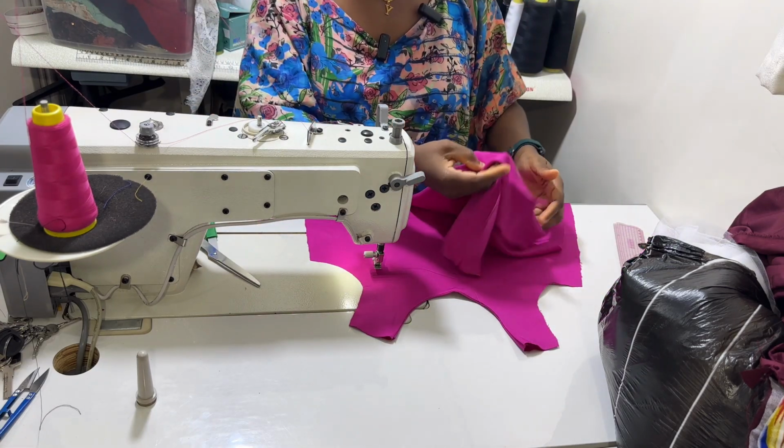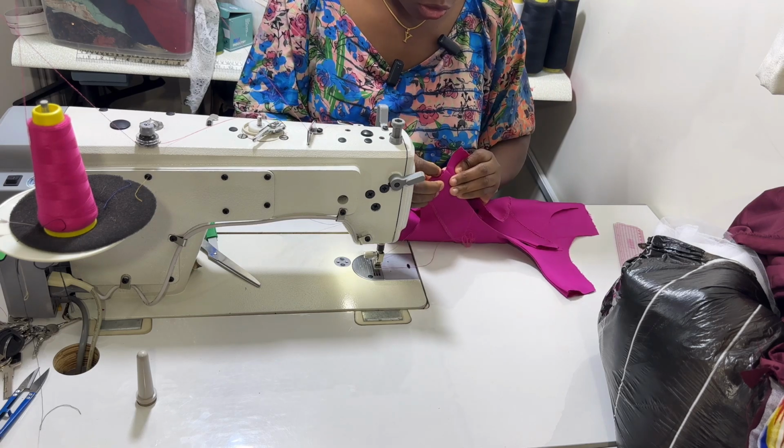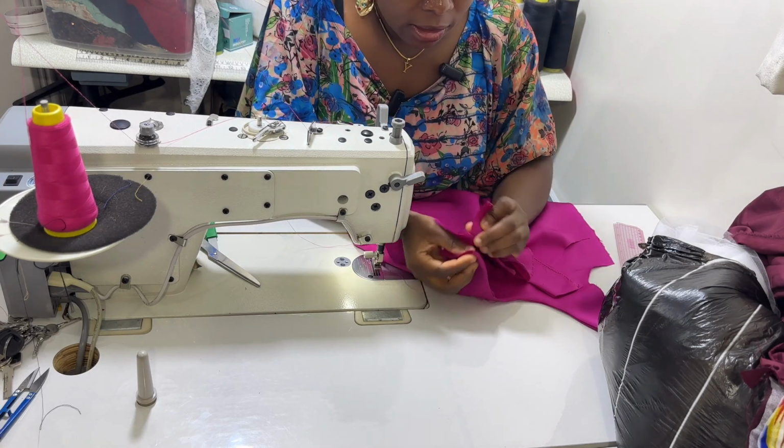So mash the front and back together and then turn the shoulder. See it like this.